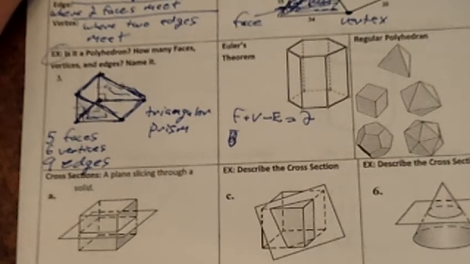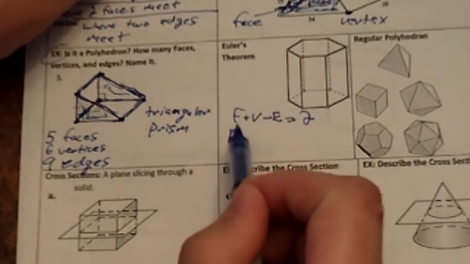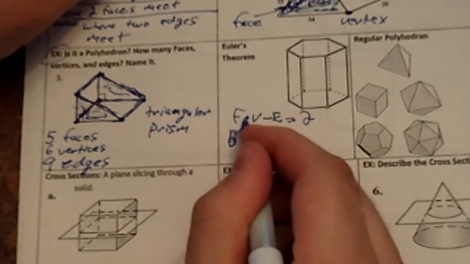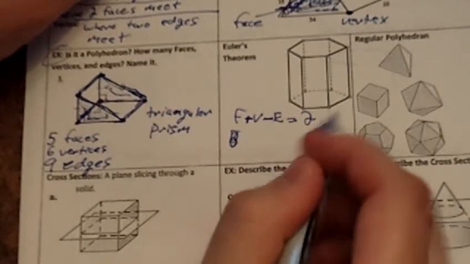Be a triangular prism. And that's it for that one. So we've pretty much answered everything. Now, let's go over to Euler's theorem. That's not Euler, it's Euler's theorem, all right? And his theorem says this: F plus V minus E equals 2.